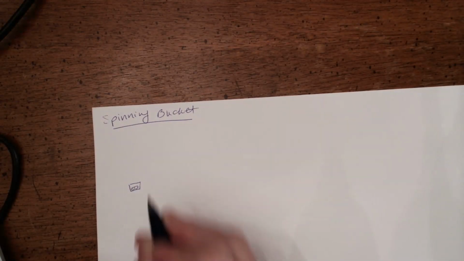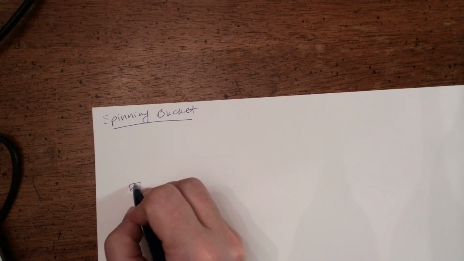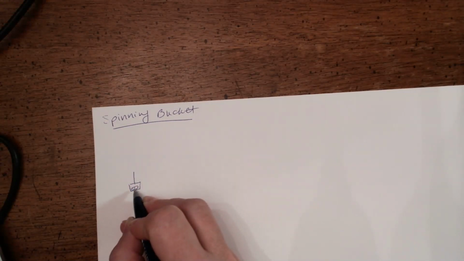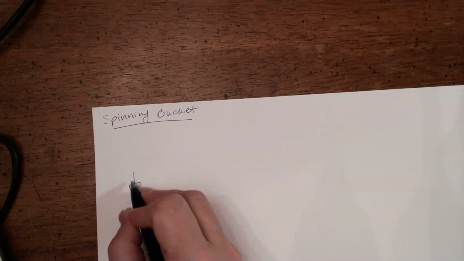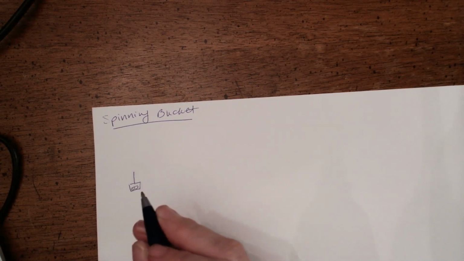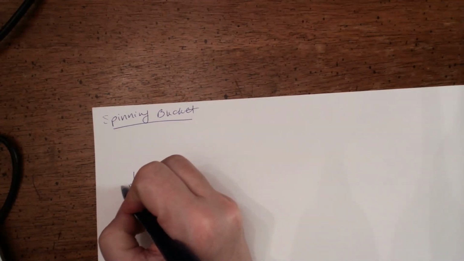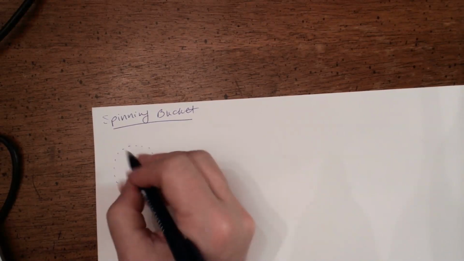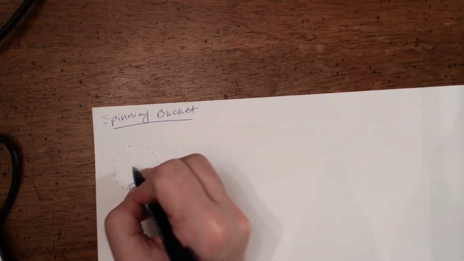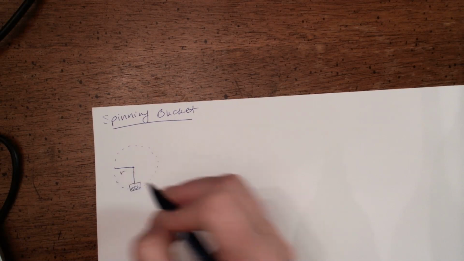I'll just draw a blob with eyes. Okay. And he's being spun around in a circle. So we're thinking about the forces acting on him. We're not going to think about the bucket. That would be tension. That's not our focus here. Our focus here is the item that's inside the bucket. Okay, so he's going to spin around in a circular motion with a radius.